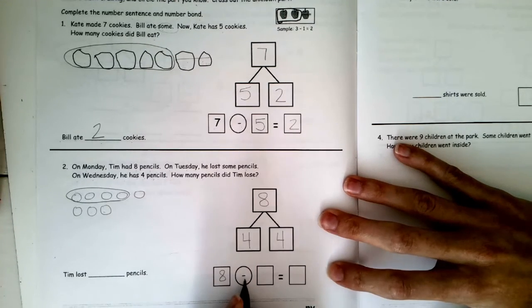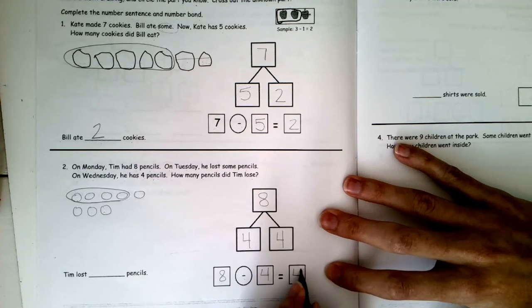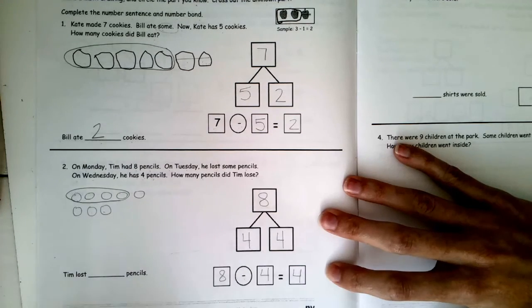So 8 take away, what is our part? 4, good, equals our other part, which is also 4. Tim lost blank pencils. What number will we write here? 4. Good work. Let's do one more together.